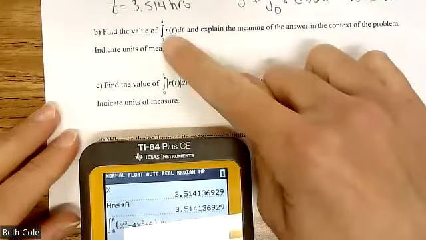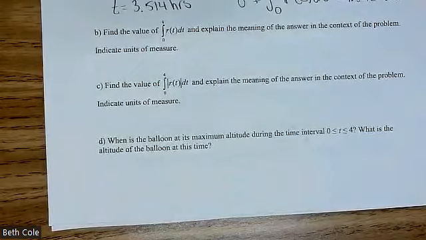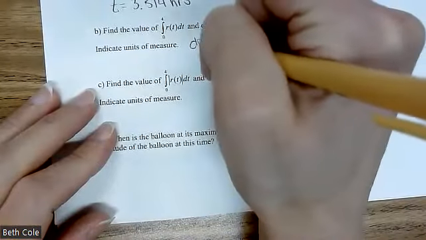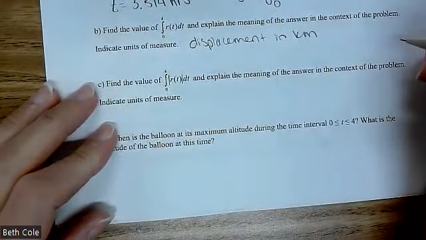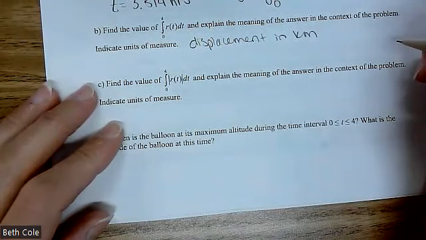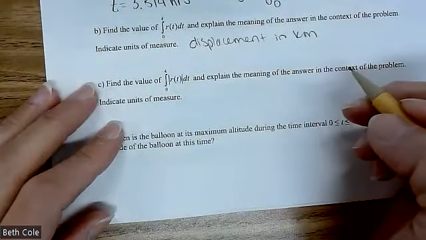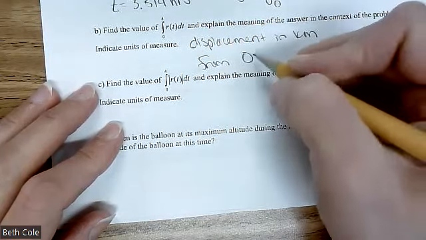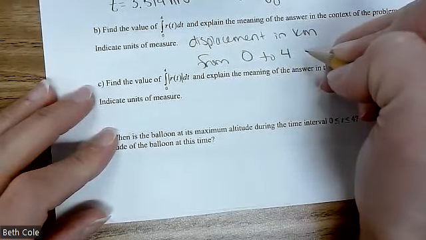All right. Find the value of integral 0 to 4. Explain what it means. Is it displacement or is it total distance? It's one or the other. Why is it displacement? Not absolute value. Displacement in kilometers. And you have to say one other thing. You have to mention these boundaries. So it's displacement in kilometers from 0 to 4 hours.